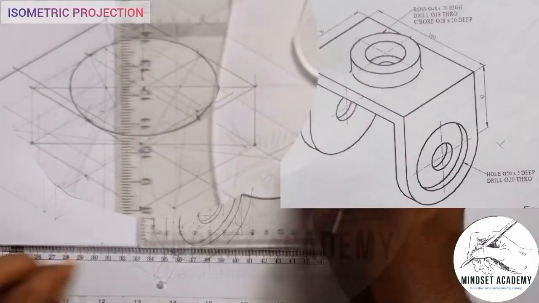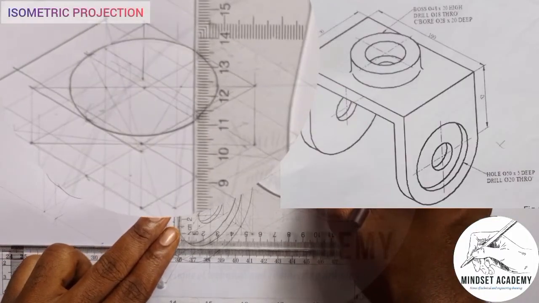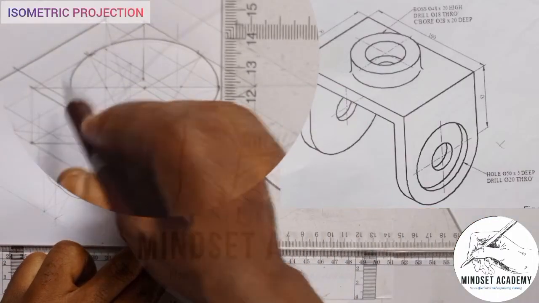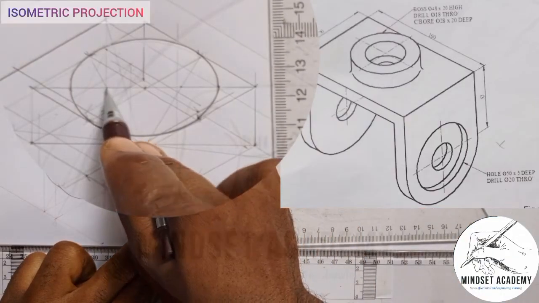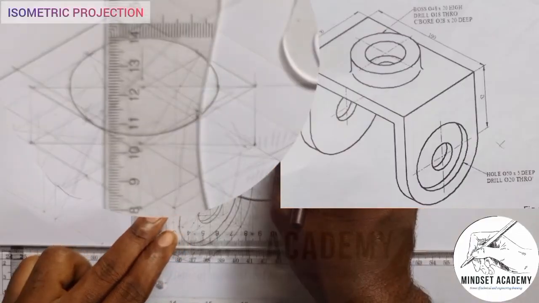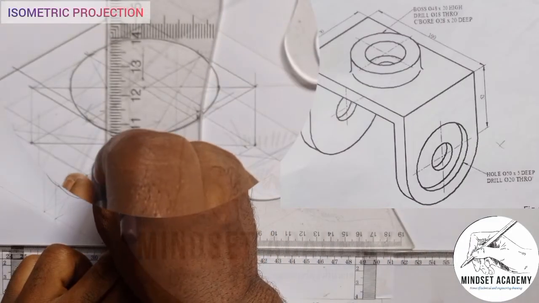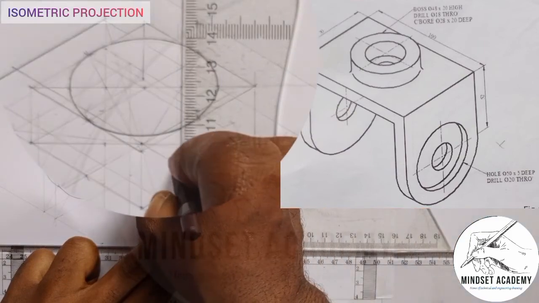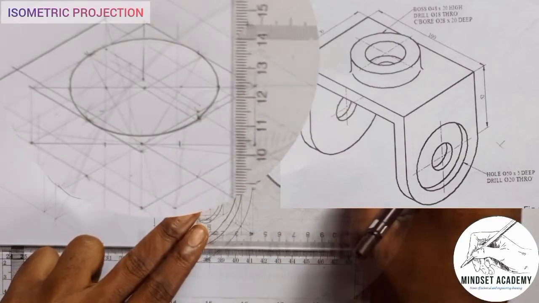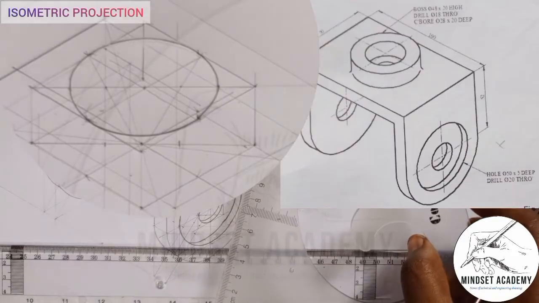Transfer the point down this way. This point here. That gives us this point, that gives us this arc. Transfer it down. And also this one too. Transfer it down. You can see that. So we'll do the same thing.